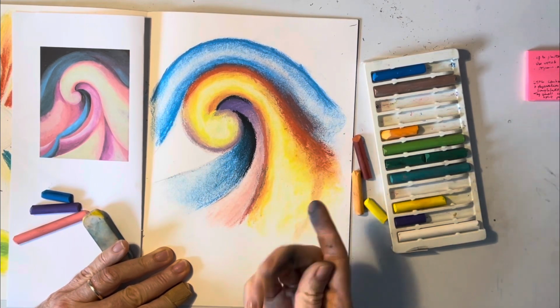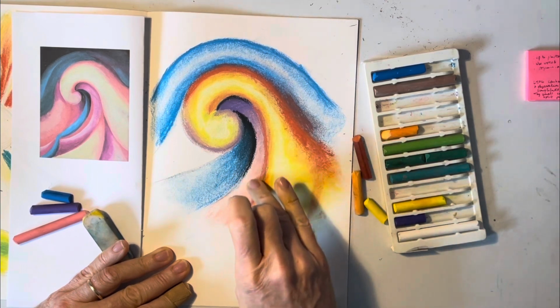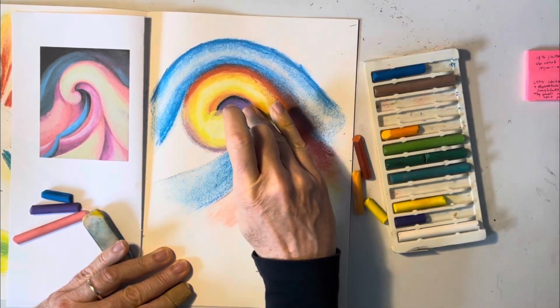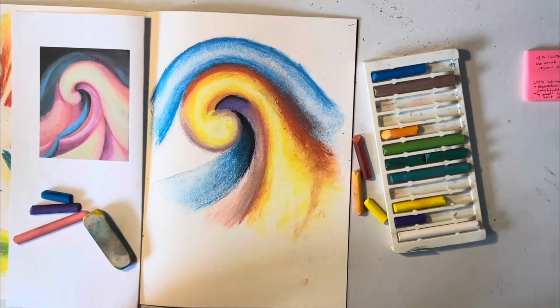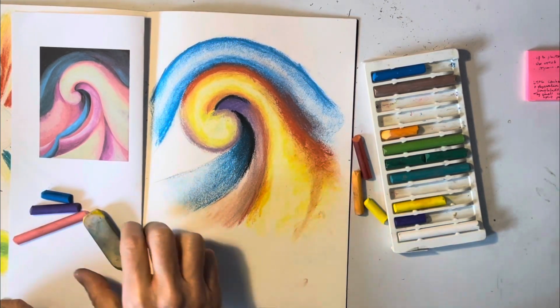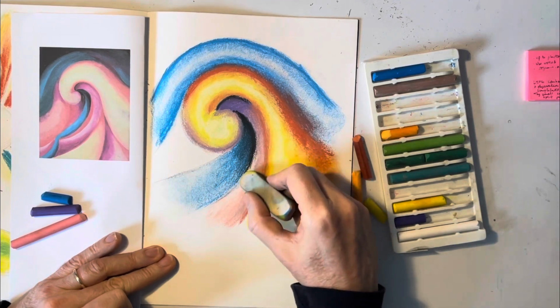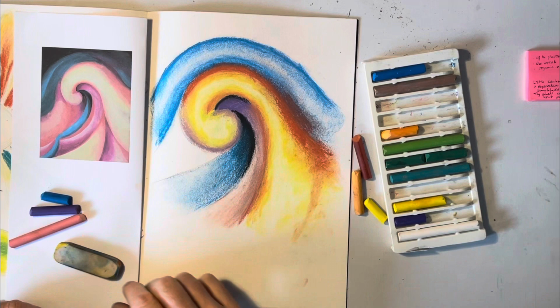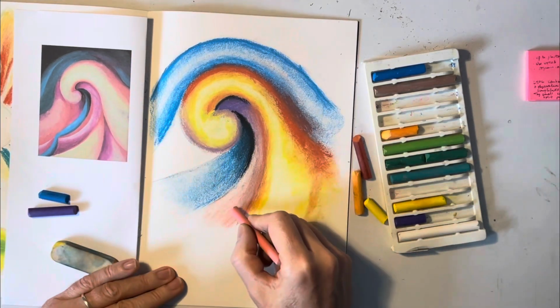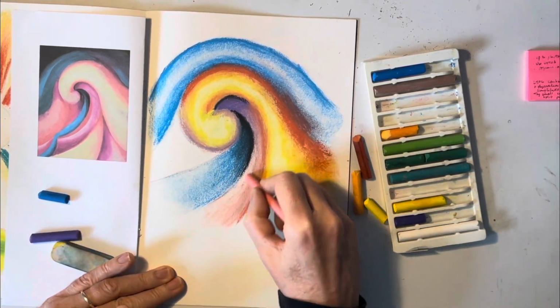Look, I had black on my finger there and the black got on it. So I have to find a different finger. Look, I've just picked up a bit of the black there and it's smudged across. If that happens, that's all right. You can rub it away. You can leave it if you like it. You can add more of the original colour to it. You've lost some of that colour.